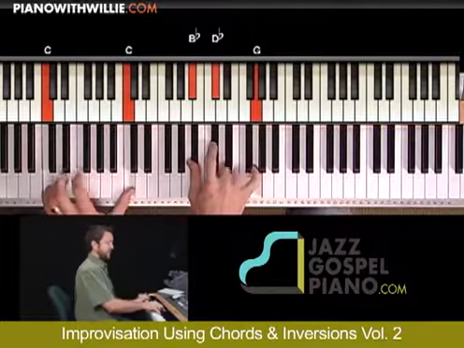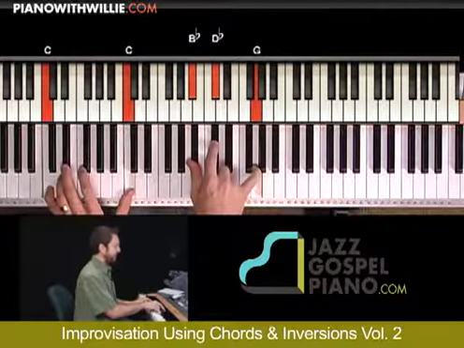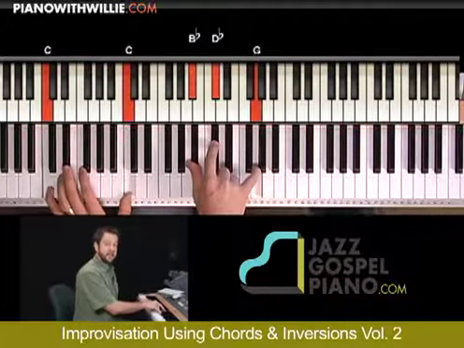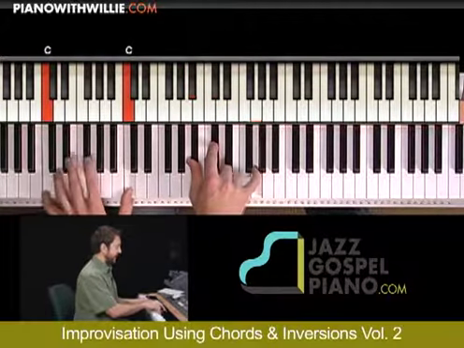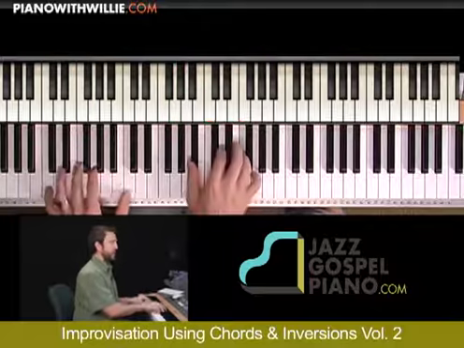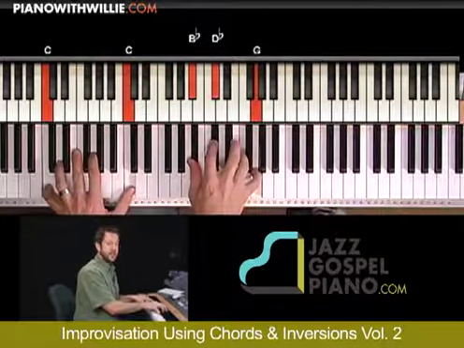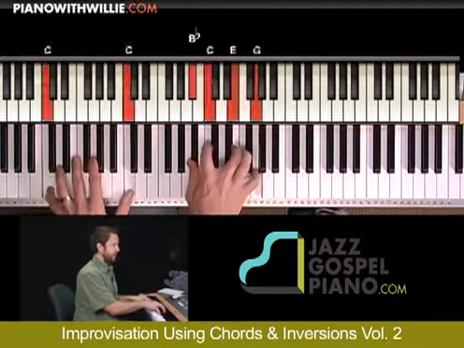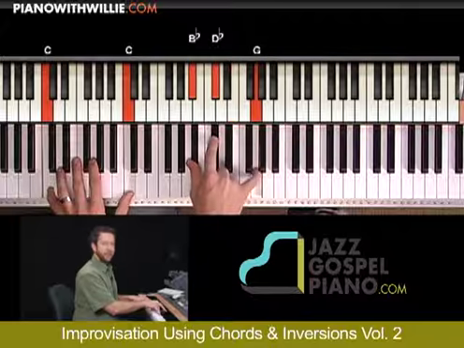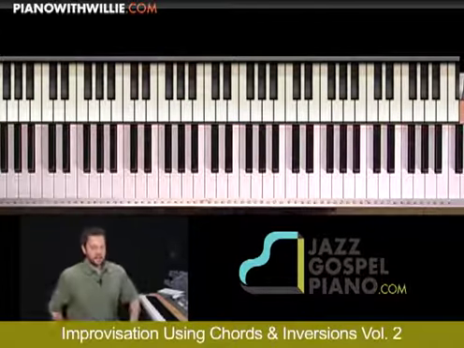Right? So on that C7 flat 9, see that note right there? That's non-diatonic, okay? It's not diatonic to the key of F. But the chord still is diatonic because it's a C7 chord, okay? But that single note is non-diatonic, right?